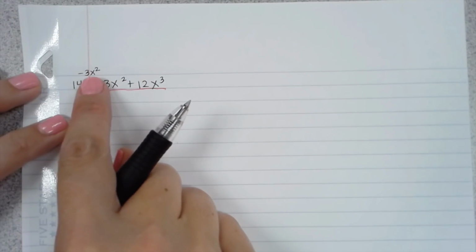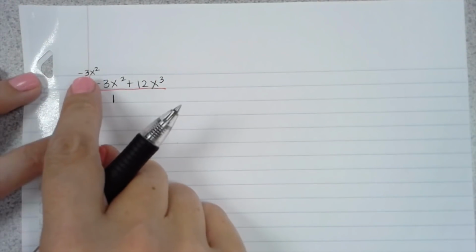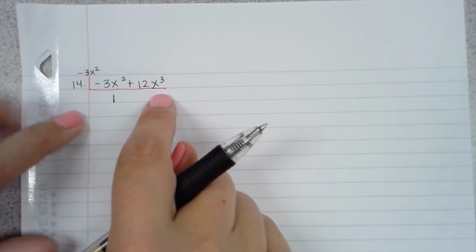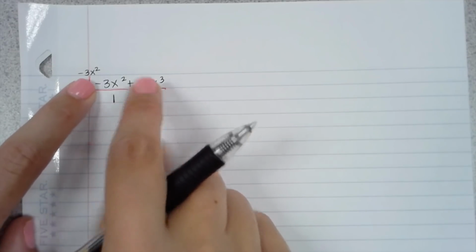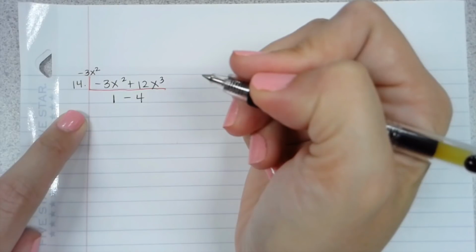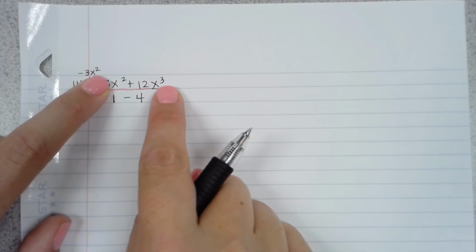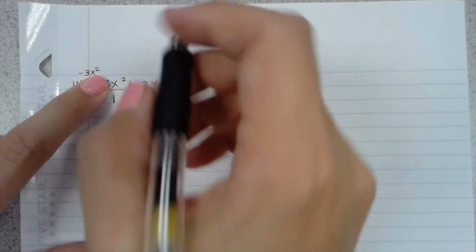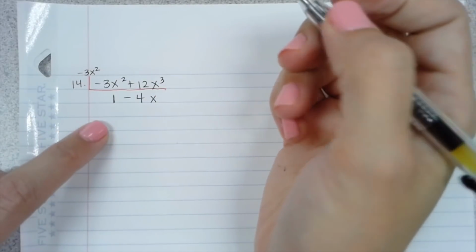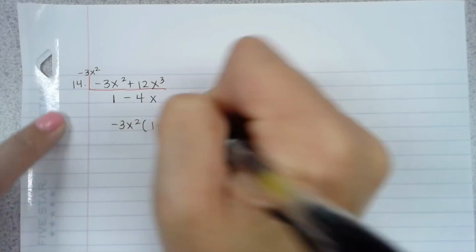If I divide out negative 3x squared from negative 3x squared, I would have a 1 left over. And if I divide out negative 3x squared from positive 12x cubed, 12 divided by negative 3 is negative 4. And then, let's see, x to the third, if I take out 2 of the x's or divide that by 2 of the x's, I would have 1x left over. And so for this one in factored form, my answer would be negative 3x squared, parentheses 1 minus 4x.